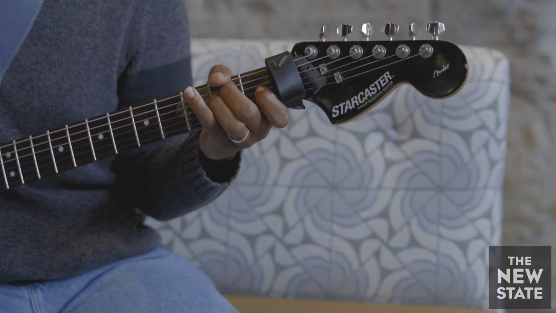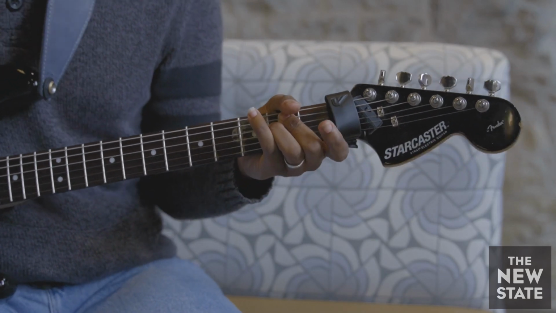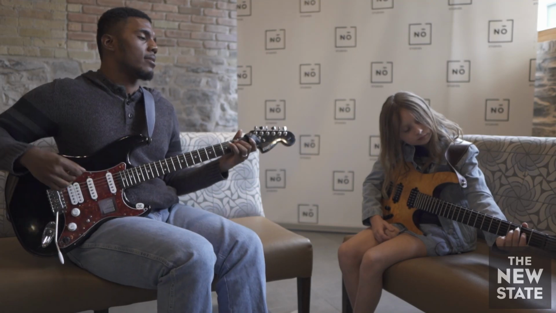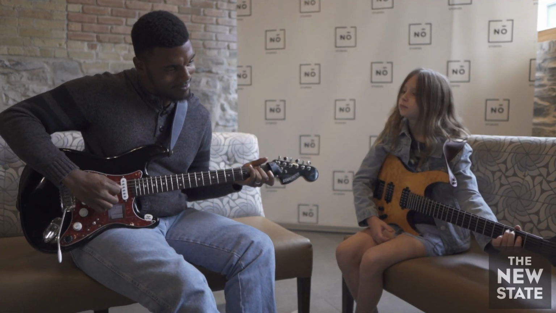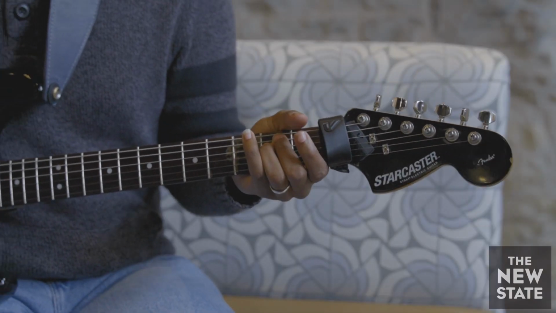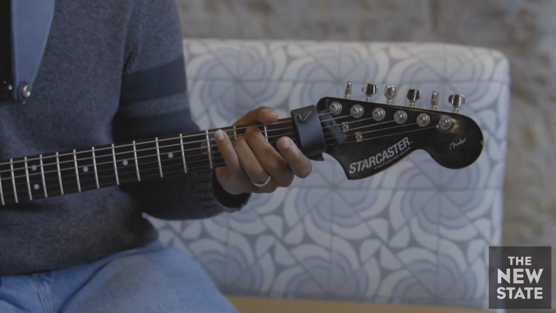This time you're using your middle finger and your third finger on the second fret, so the same finger position.